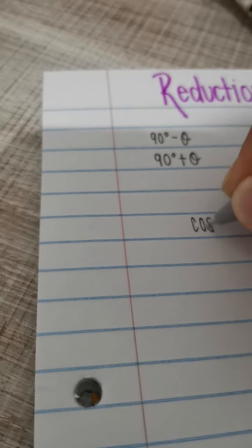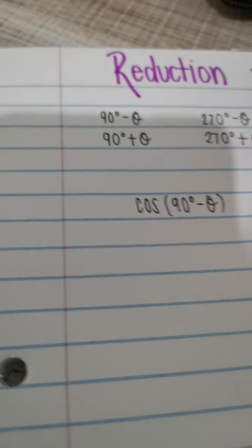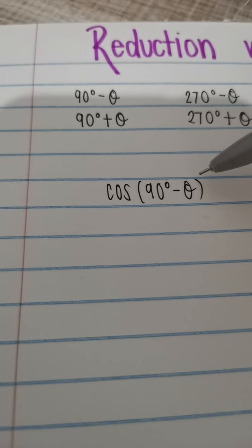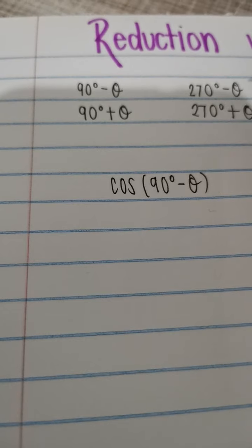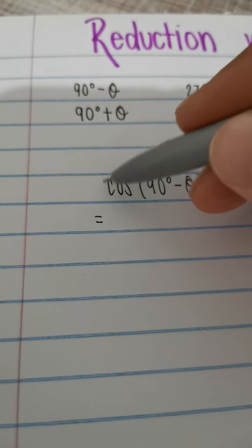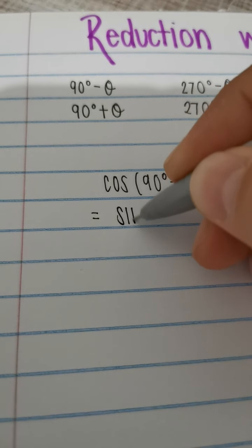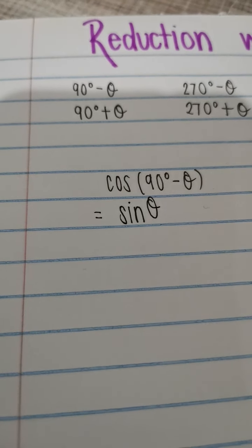Let's give you an example. Let's say I have cos of 90 minus theta. If I have something like this, you ask yourself, in which quadrant is this? This is 90 minus theta, so it's in the first quadrant. In the first quadrant, what is cos? Cos is positive. So that means my answer for sine is going to stay positive. And that's what you would do.